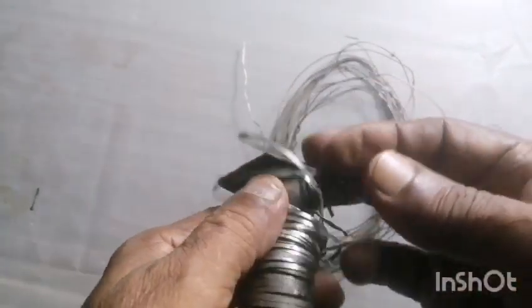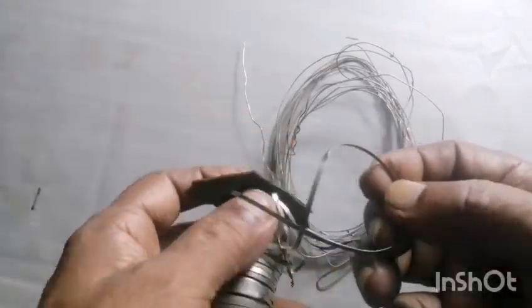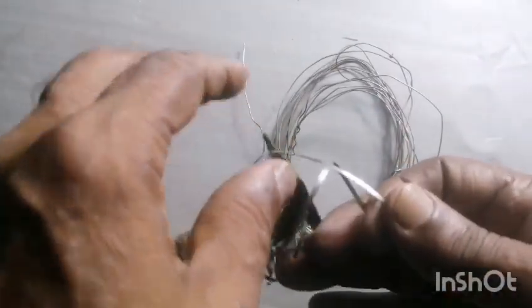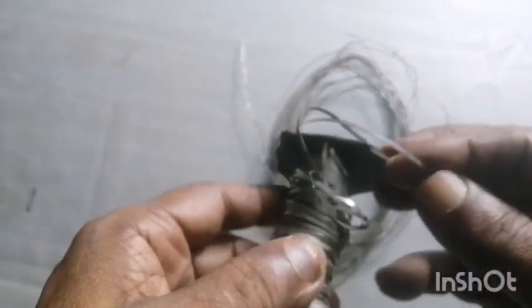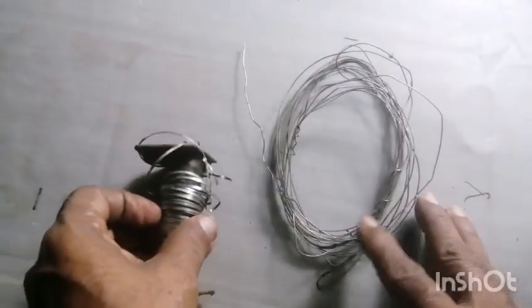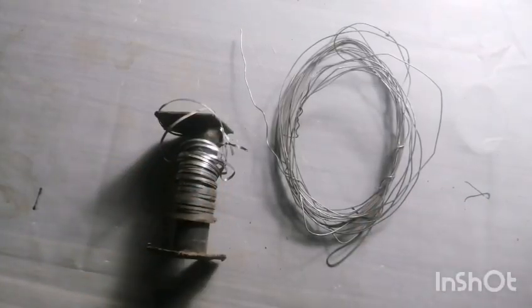This is also a nichrome wire. This is also a nichrome wire. However, nichrome wire is an alloy of nickel and chromium. This alloy has high resistance to heat and also resists oxidation, making it ideal for use in heating elements.